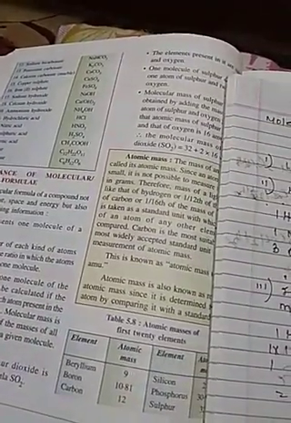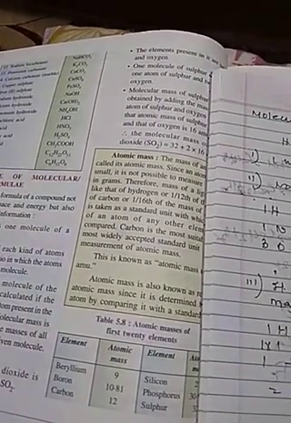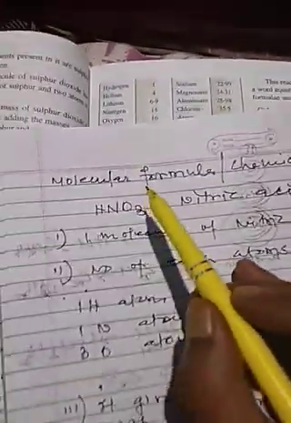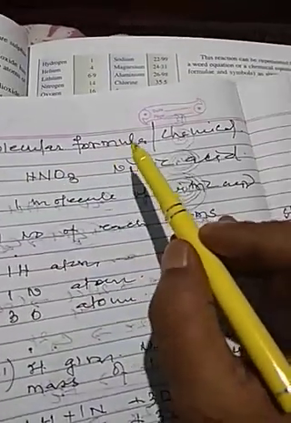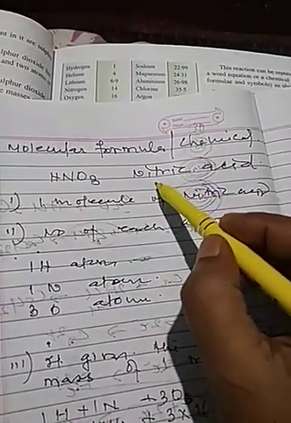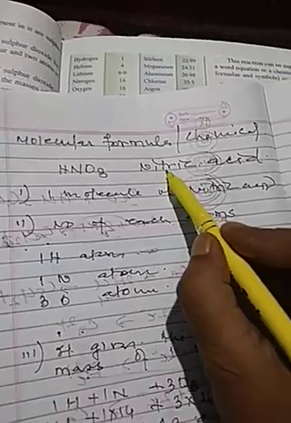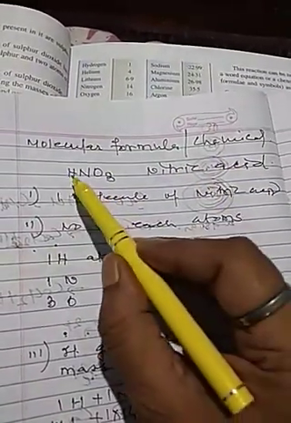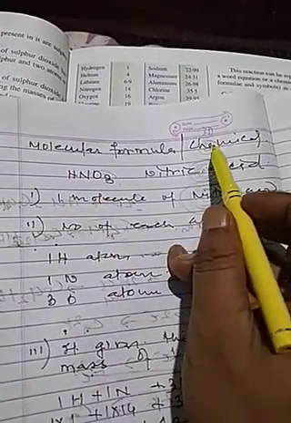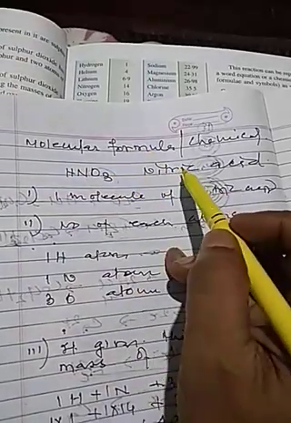In this chapter 5, language of chemistry, so far we have studied symbol, valency, variable valency, radicals and molecular formula. What is molecular formula? Once again we will recapitulate. Molecular formula is also called chemical formula. This is your nitric acid. If we want to write nitric acid, we will write HNO3. This HNO3 is the chemical formula or molecular formula of nitric acid.